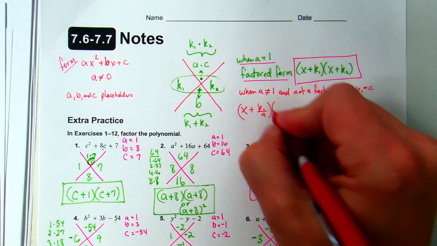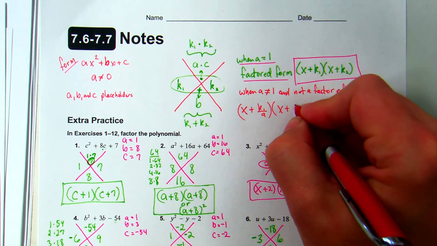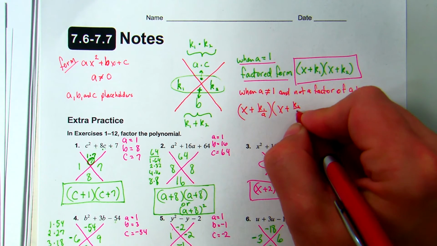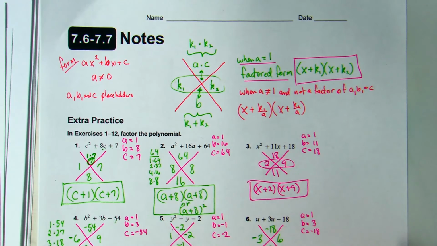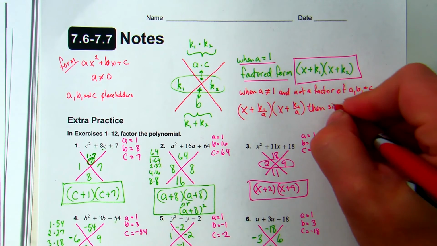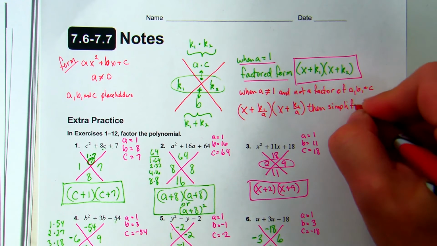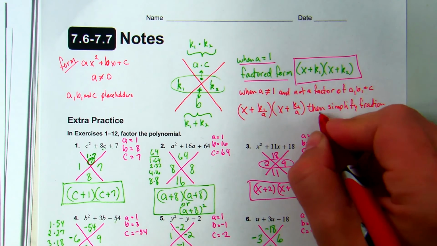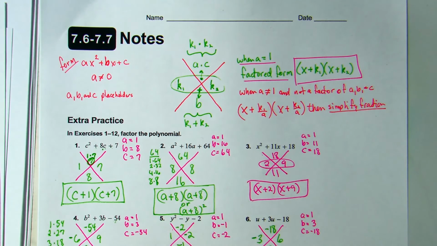Okay? And then it'll be x plus the second factor that you found, all over A as well. And then we will simplify the fraction. Okay? Simplify the fraction.